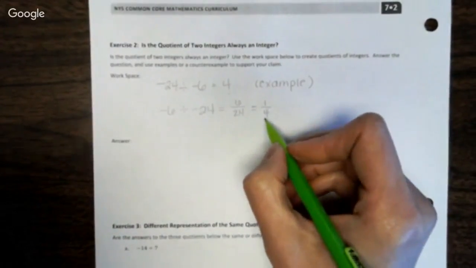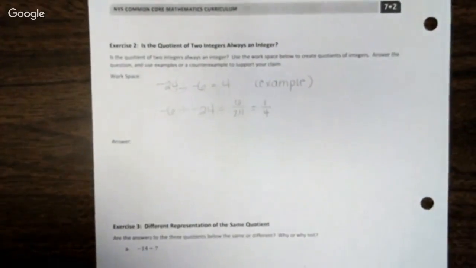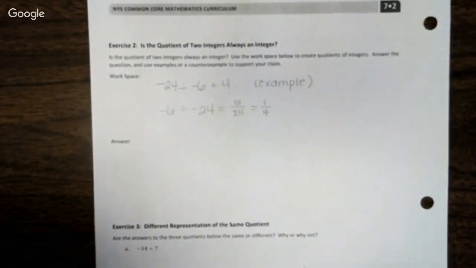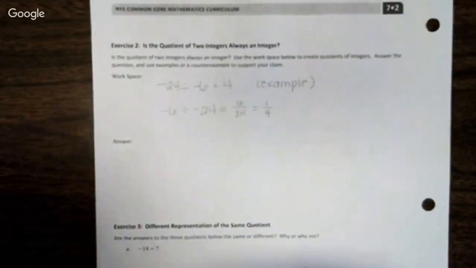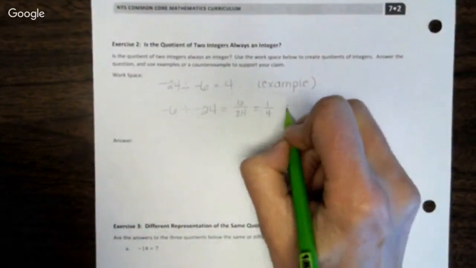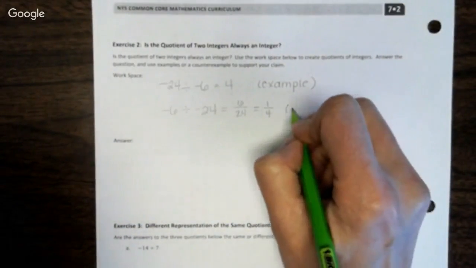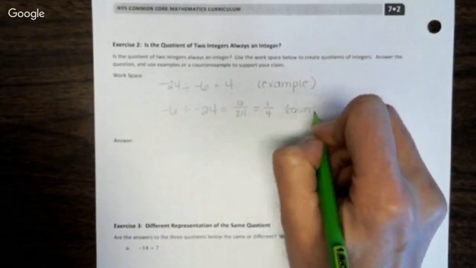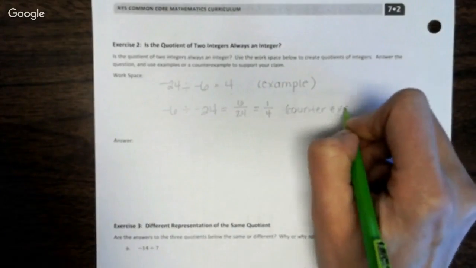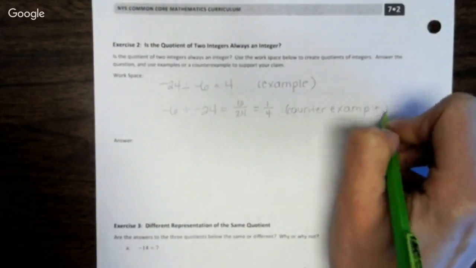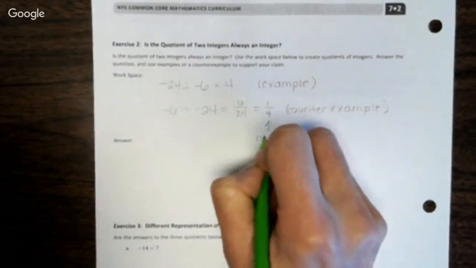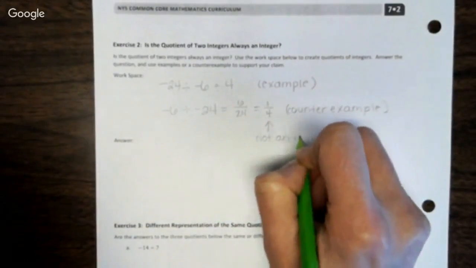Now, is 1/4 an integer? By definition, an integer is a negative number, a positive number, and 0. All whole numbers, no decimals or fractions. So this would not be an integer. We call that a counter example. And you can just say this is not an integer.